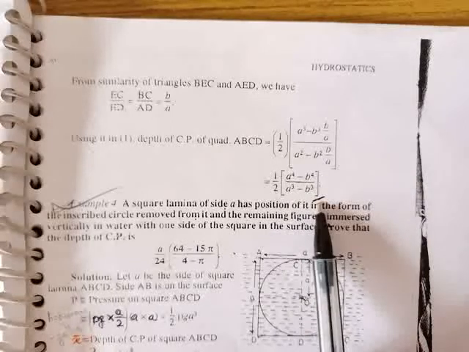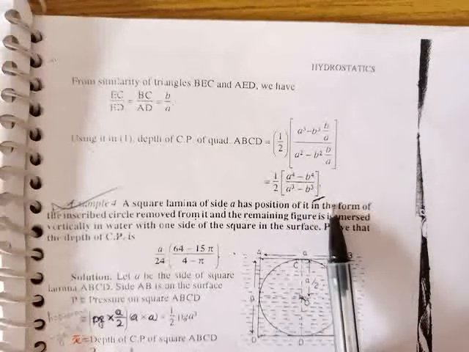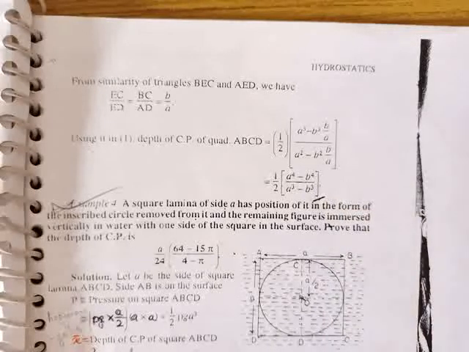So these were some of the examples of how to find the center of pressure of a compound body. There are two more examples based on this, and you will try these two examples yourselves. And if you have any problem in these two examples, we will discuss it in our doubt class.